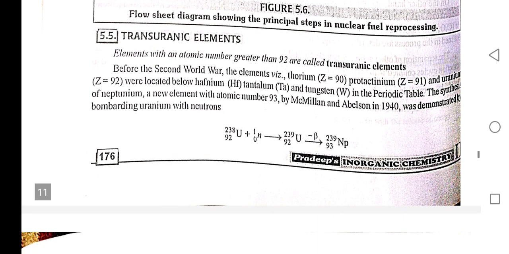Transuranic elements. Elements with an atomic number greater than 92 are called transuranic elements. Before the Second World War, the elements thorium, protactinium, and uranium were located below hafnium, tantalum, and tungsten in the periodic table.